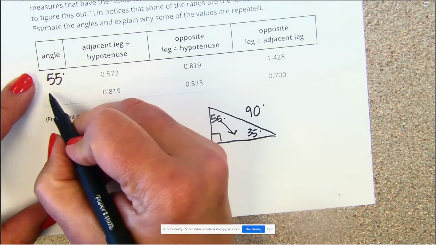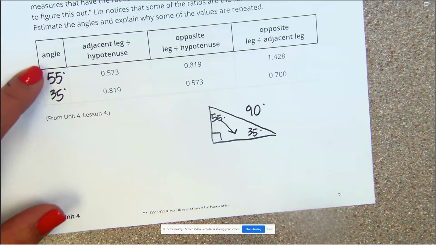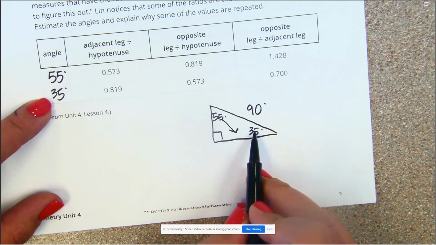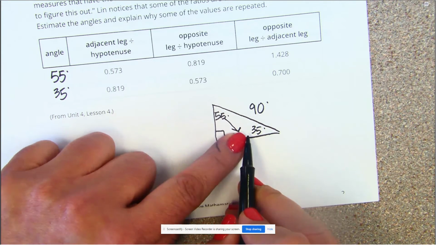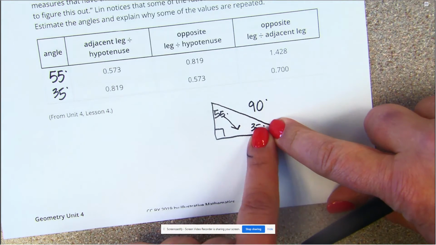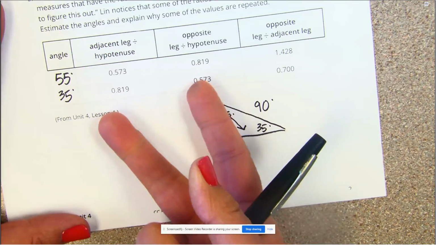So I know this is 35. Any two, it could be 50 and 40, 20 and 70. If they add up to 90, it means they're part of the same right triangle. And the answer when you take the opposite divided by the hypotenuse, if you switch over to that angle, that becomes the answer when you take the adjacent divided by the hypotenuse. That's why those are switching. Okay?